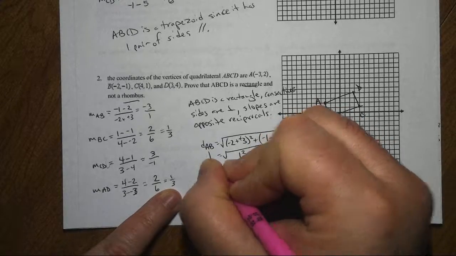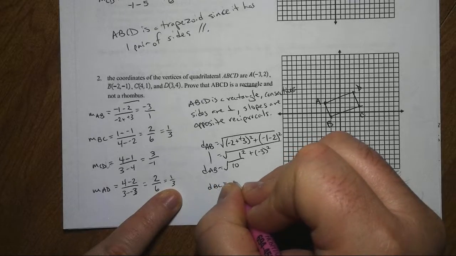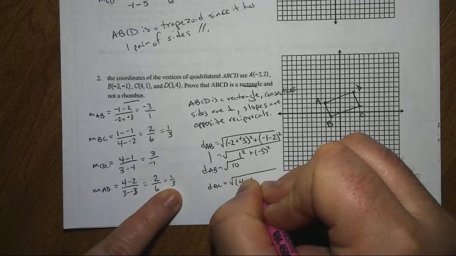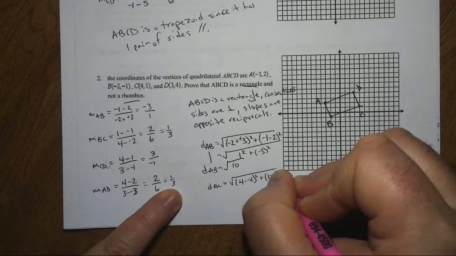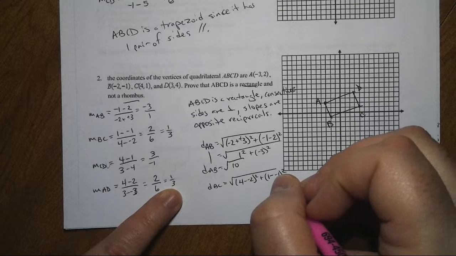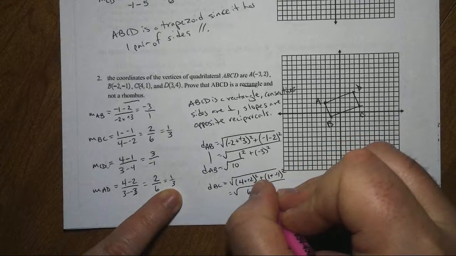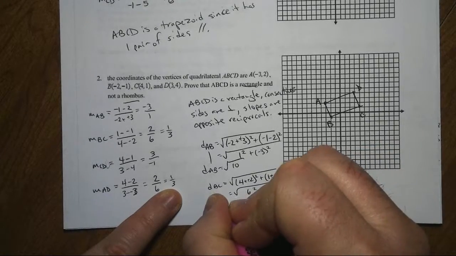No need to simplify, just need to show they're not the same. And then the distance of BC, which is going to be 4 minus -2 squared plus 1 minus -1 squared. So we have 6 squared plus 2 squared, which is equal to the square root of 40.